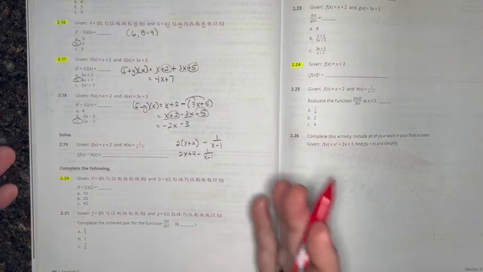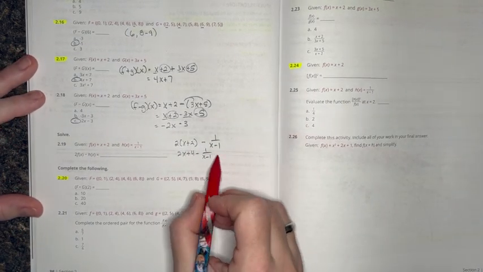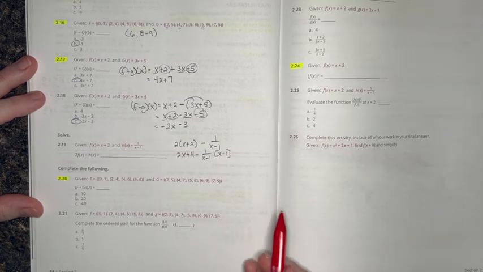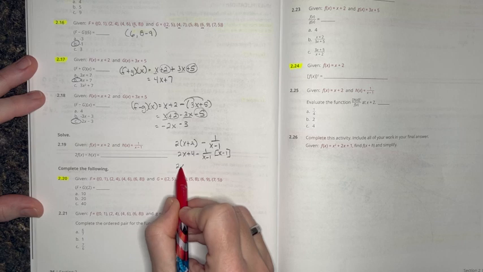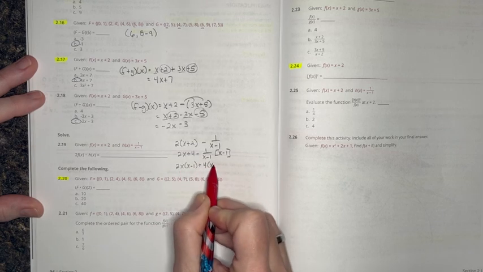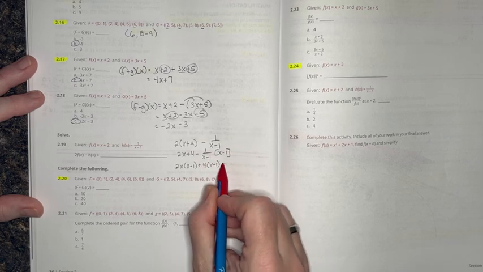Now, how do we get rid of a fraction in an equation like this? Well, we have to multiply every single term by the denominator, right? That's just what it is. So 2x times x minus 1 plus 4 times x minus 1. And then in this case, the x minus 1's cancel, so it's just minus 1.